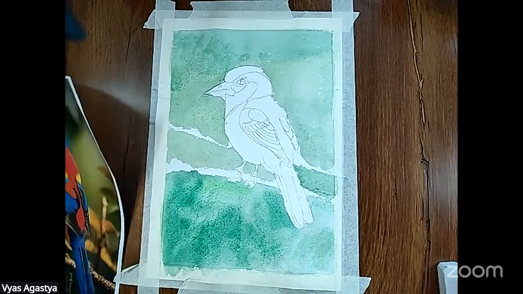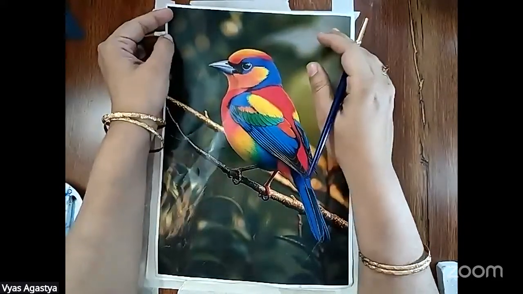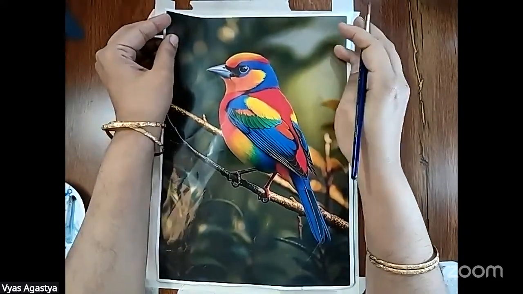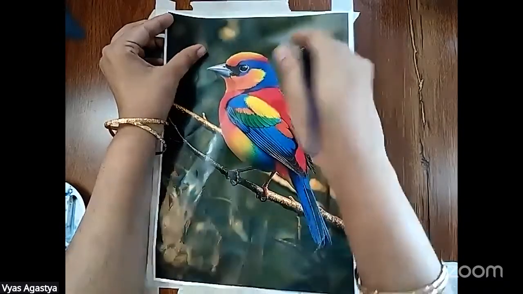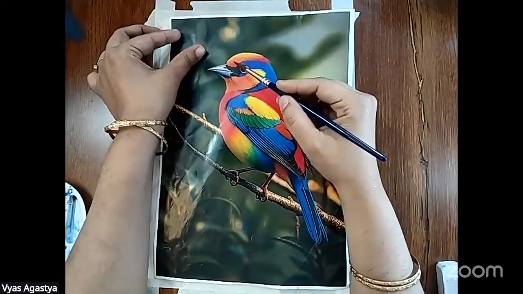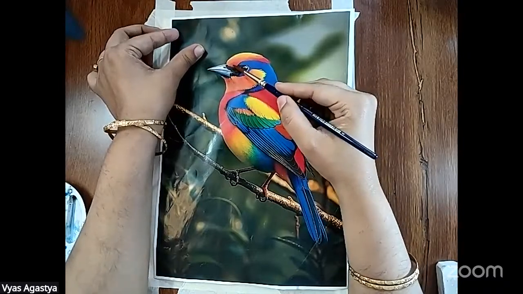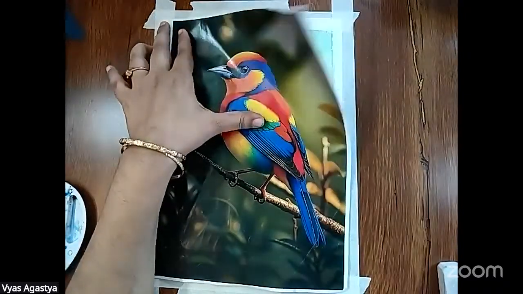Now we are moving on to the bird. See here, I am showing the reference image. Please stop the work you are doing and observe here. We will see the color combinations. See here, the top of the bird has Carmine color. What is this color called? Carmine color. I'll show it in the palette.